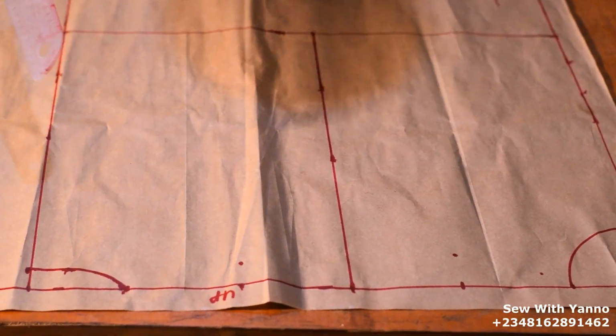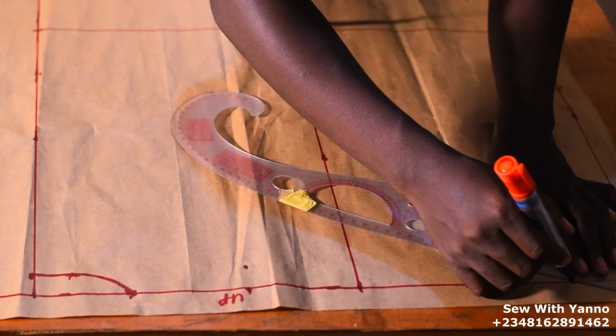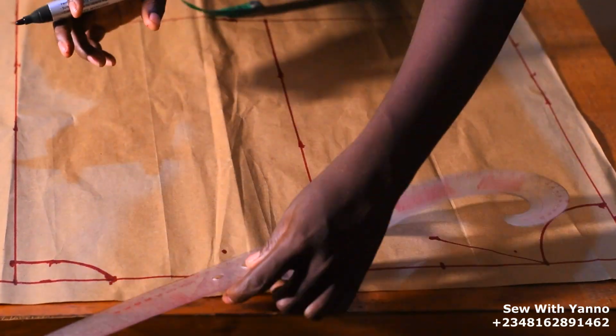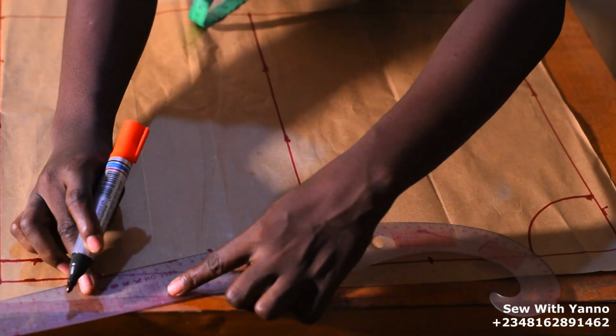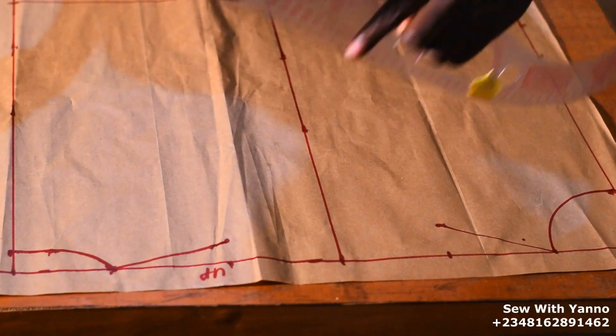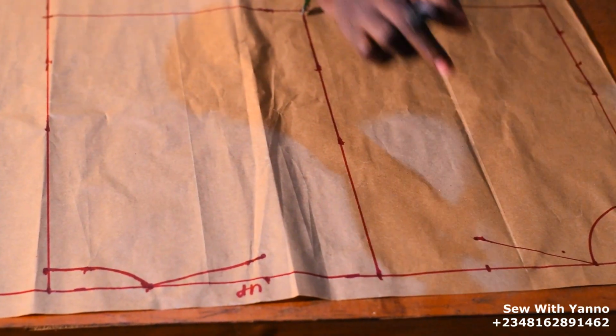The next measurement we'll be taking is we'll be drawing out our slope. So this is my front slope, and from your neck point here, that is the 3 inches down, to your shoulder slope.